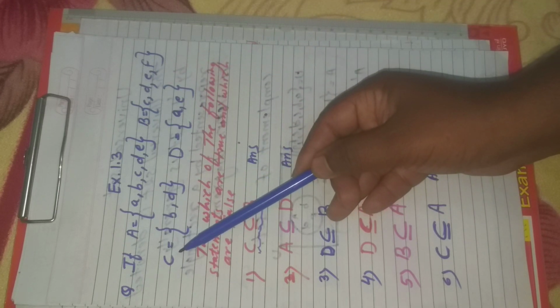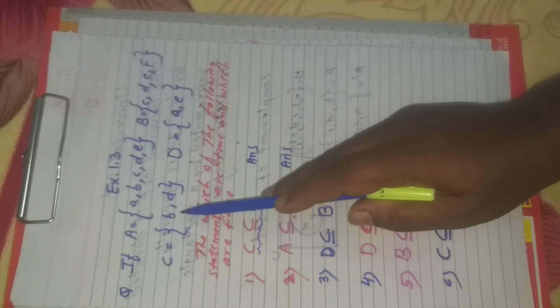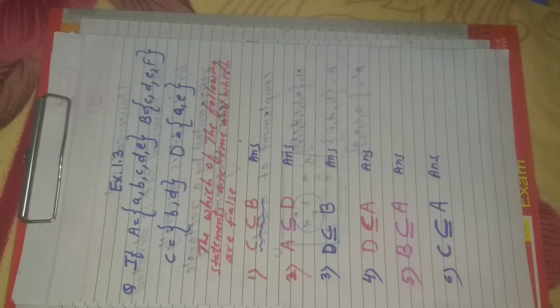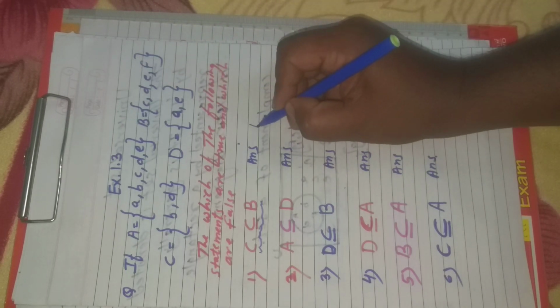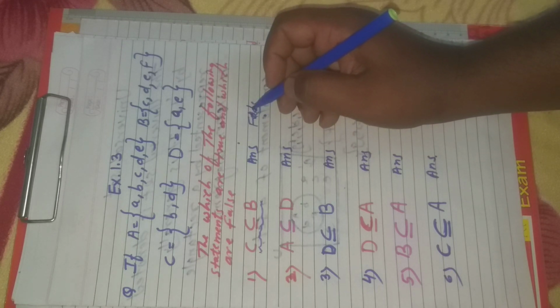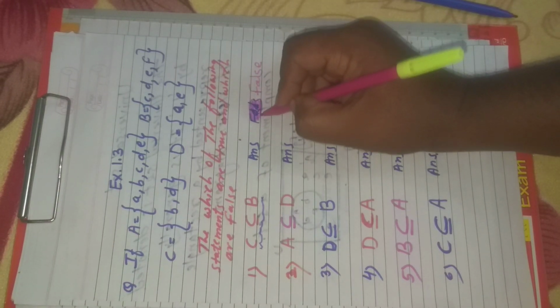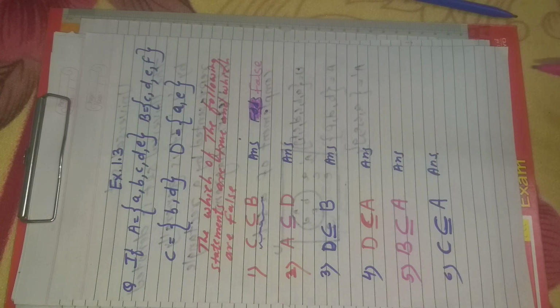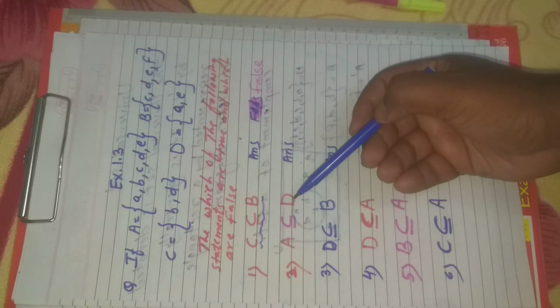Now set C contains B and D only. We have to find whether these two elements, B and D, are present in set B or not. We see that only D is there, B is not there. That's why this first statement is false. So the first statement is false. Now the second statement is given here: set A is a subset of set D.